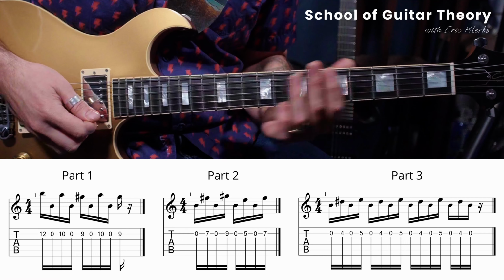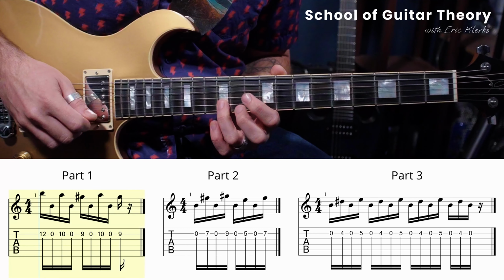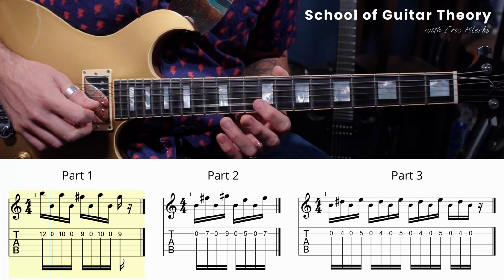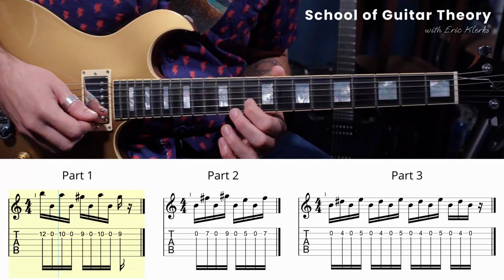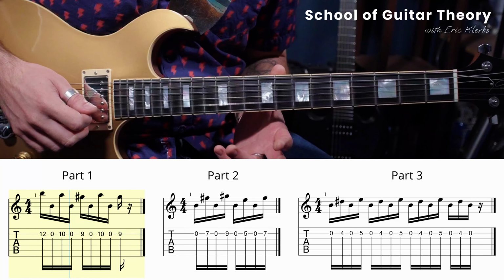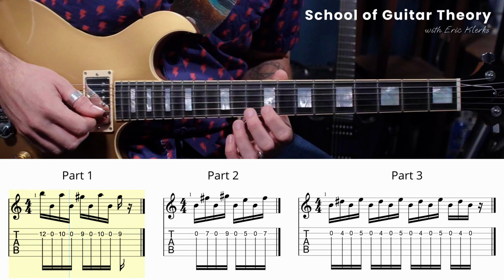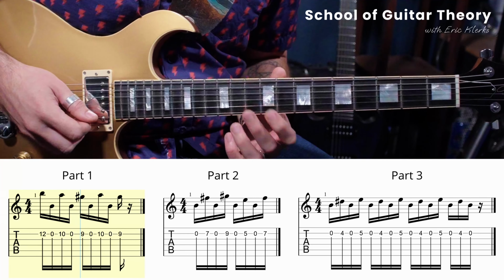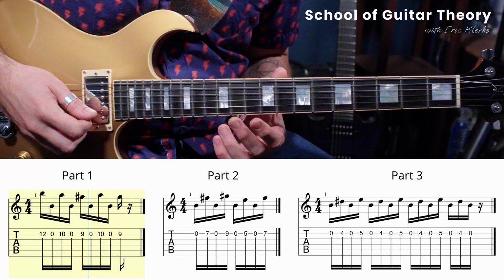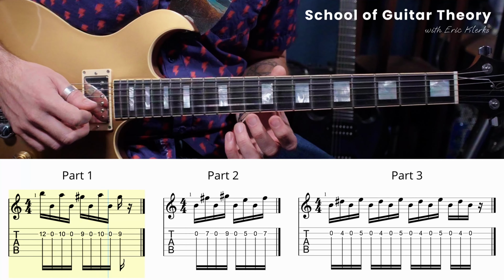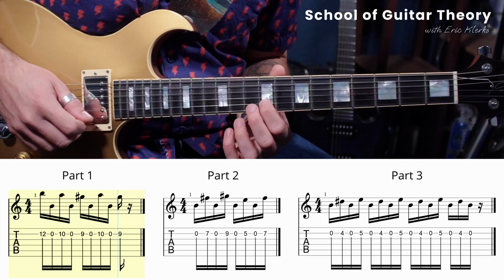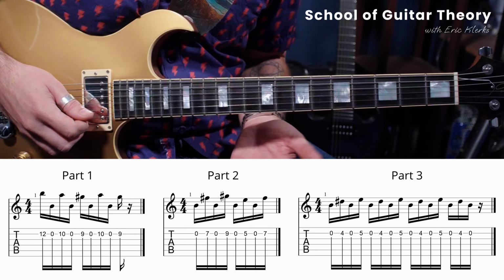Part 1 starts at the 12th fret on the B string, followed by an open B. Then we go to the 10th fret on B, followed by another open B. Then the 9th fret on B again, then open B, back to 10 on B, back to open B, and then back to 9 on B. So let's walk through that all together.